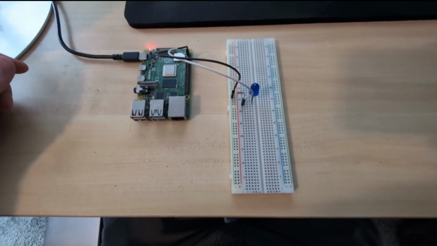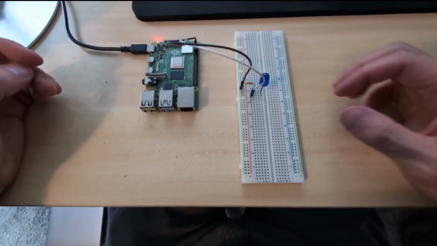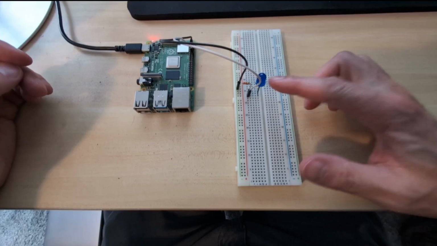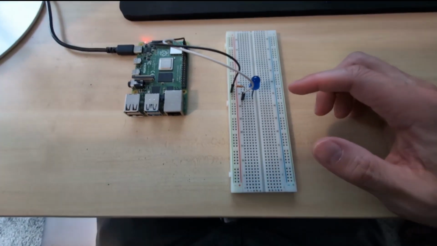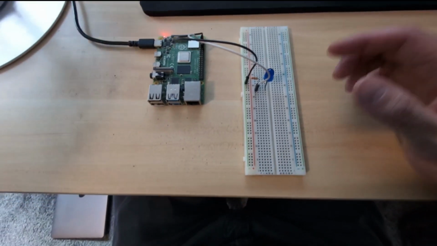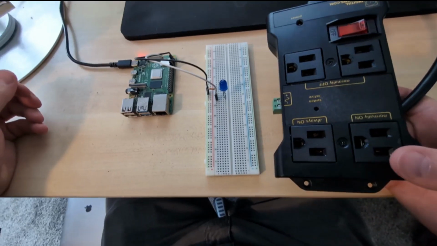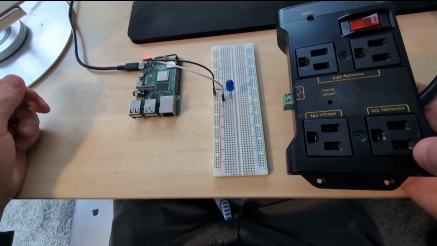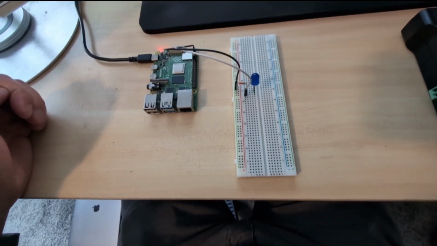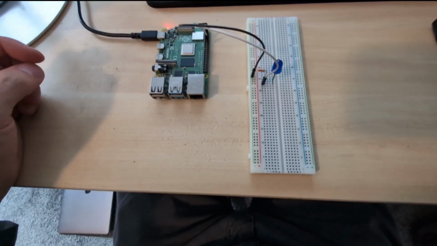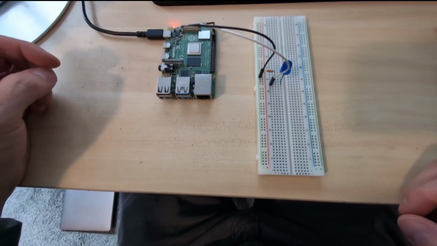All right, I've got a Raspberry Pi set up here. Just to get started, I have it connected to an LED. Eventually it's going to be connected to the IoT relay, and that is this thing here. But I wanted to get a Python script started and test it out before I work on the IoT relay.